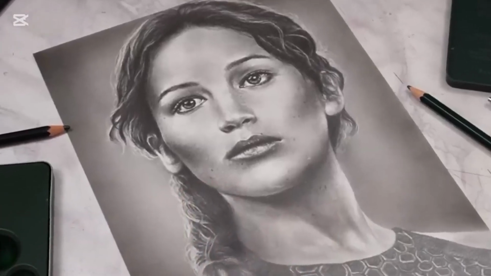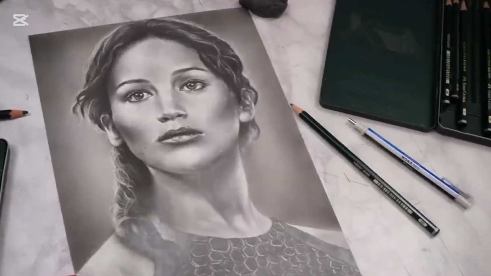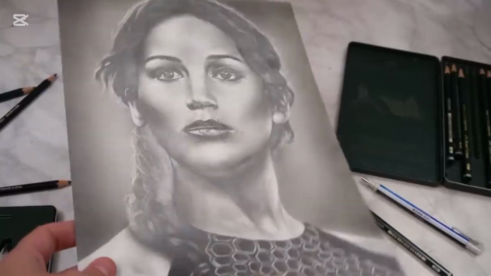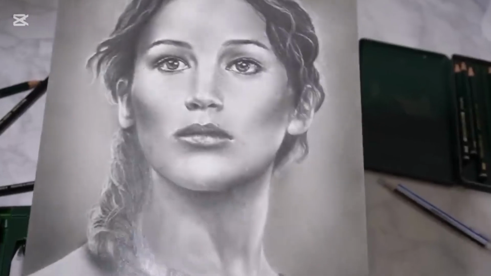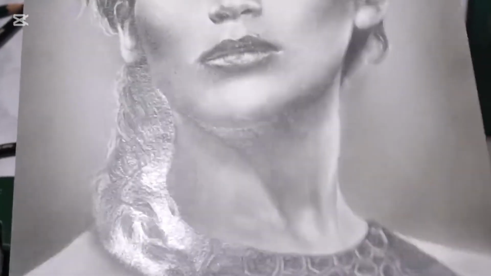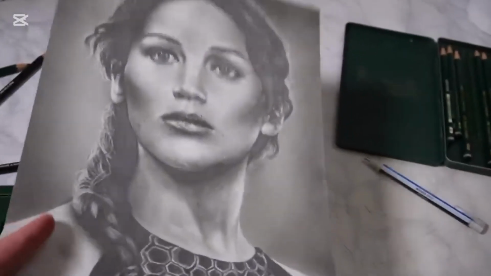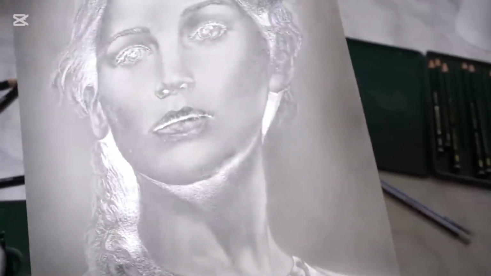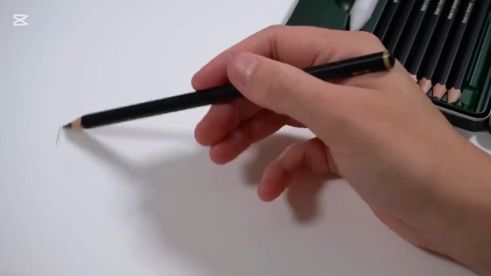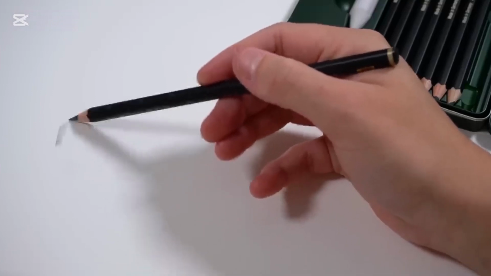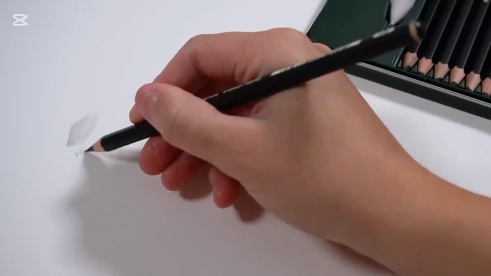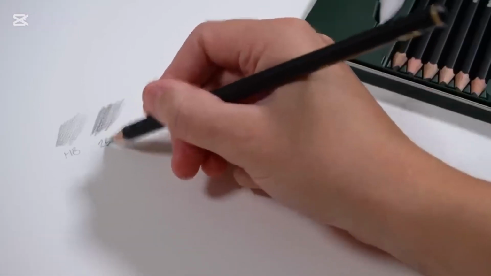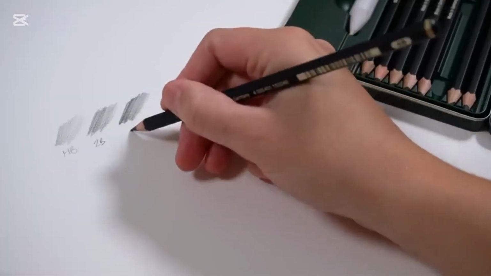The second grade is the soft pencils. These are the B pencils. You can have B, 2B, 3B, 4B, 5B, and so on. These pencils are used to create darker, richer lines, perfect for shading and expressive lines. They are used for realistic drawings and highlighting distinct values. For technique, you can use light pressure for fine lines and more pressure for darker strokes.